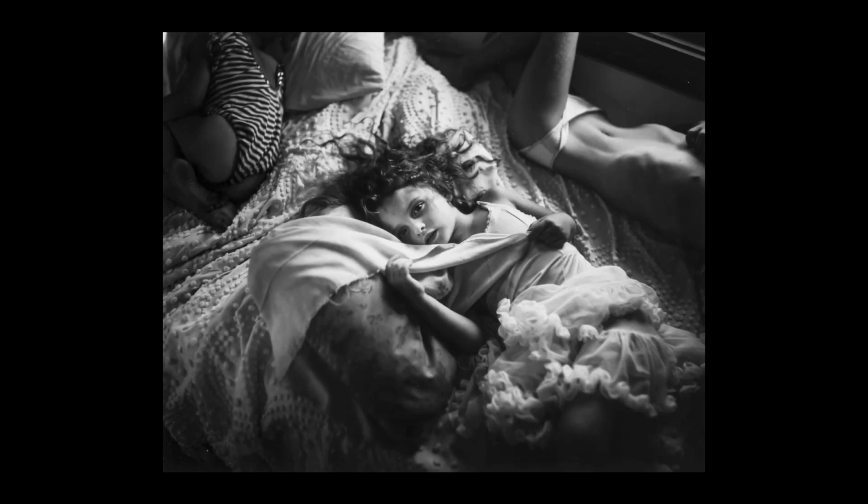So Sally Mann does amazing children's portraits, and they're all her own children, surrounded by Afghans and soft things, blankets and pillows and soft things.